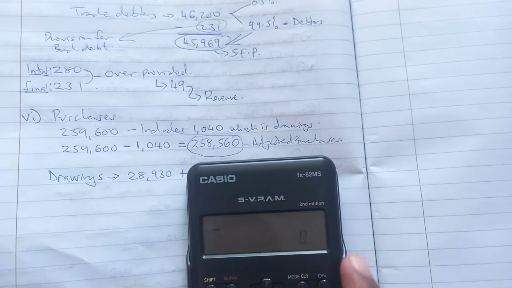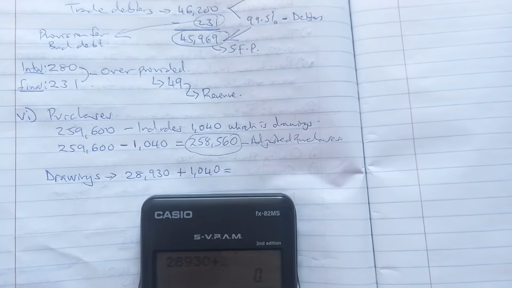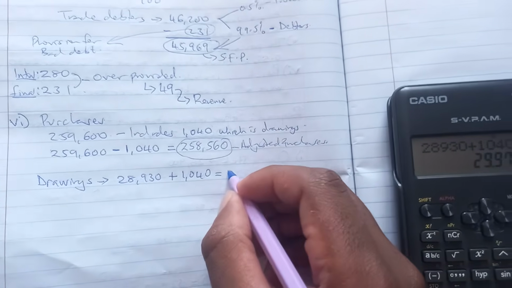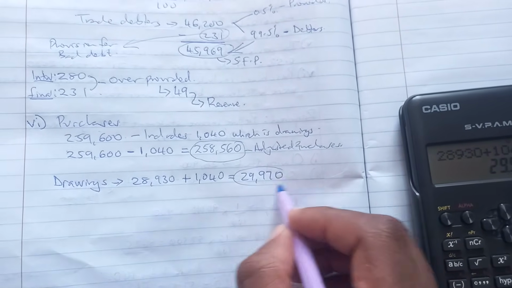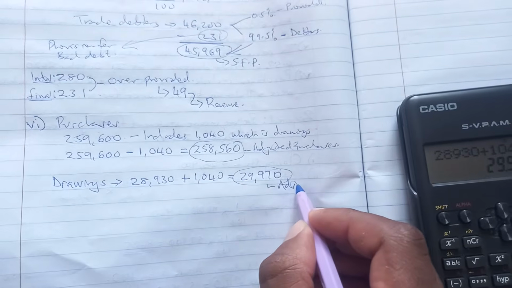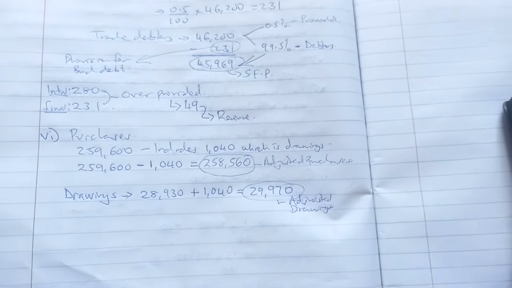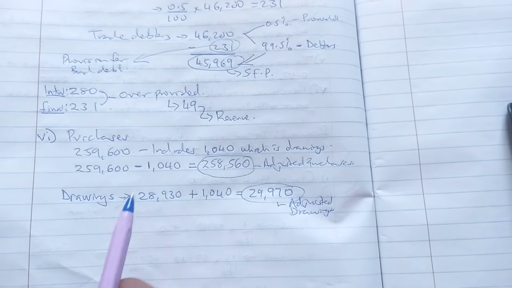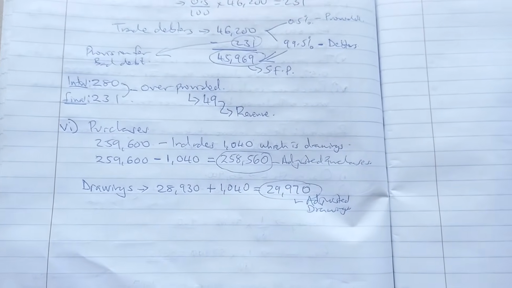And when we add 28,930 plus 1040, we will get 29,970. So 29,970 is the adjusted drawings. So when we are recording our purchases and our drawings value, we won't use the ones in the trial balance. We will use the adjusted figures.